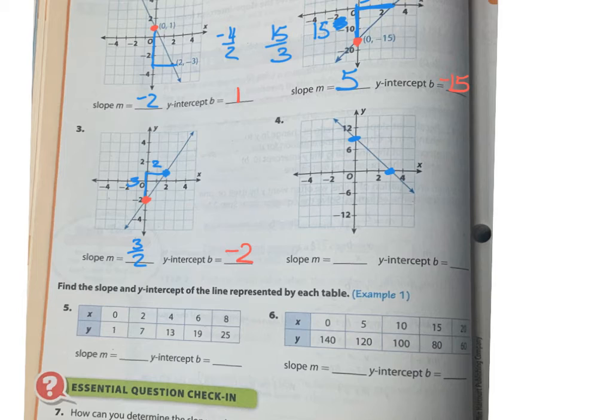Okay, so if we count, we're going by 2s, right? Oh no, it's by 3s. We're at 9. So 3, 6, 9. Negative 1. And then we go over 1, 2, 3. Look at how they're counting, you guys. So it'd be negative 9 since we went down. Negative 9 over 3, which is a slope of negative 3. And your intercept is at 9.